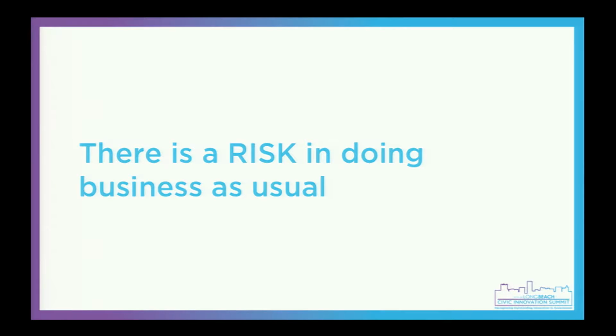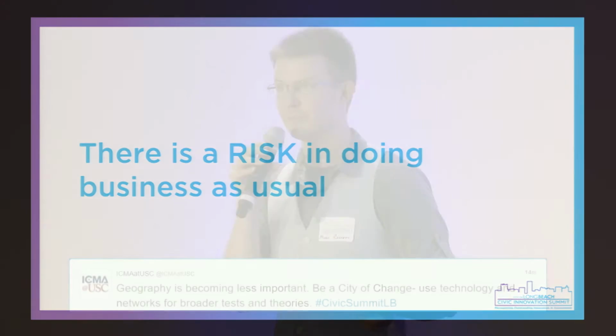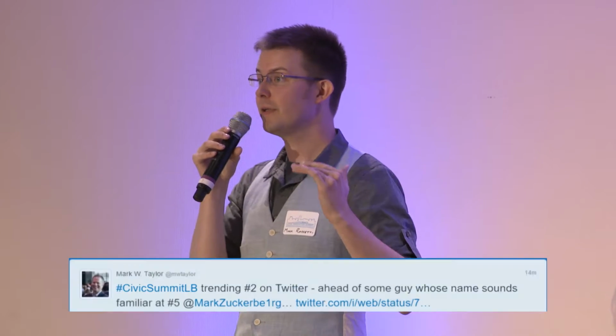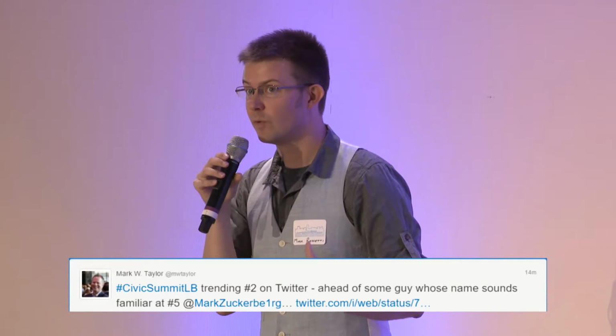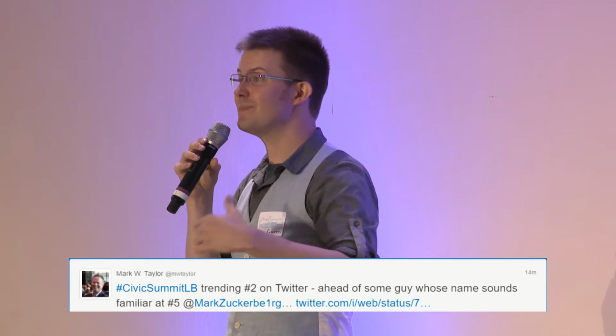So there's a risk in business as usual. There's a risk in making these huge bets. It's actually more dangerous to do all the planning up front before the users see it than it is to take these small steps. So iterative, user-centered development is about lowering the risk for product development at the same time as making customers happier. And that's a pretty killer combination.